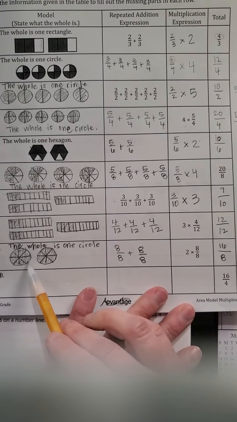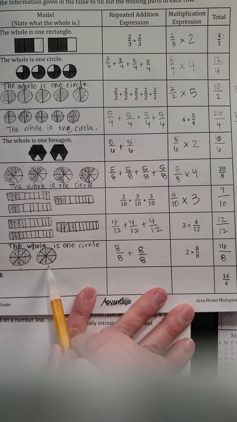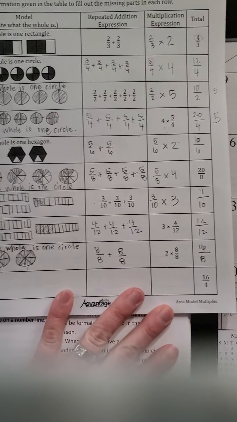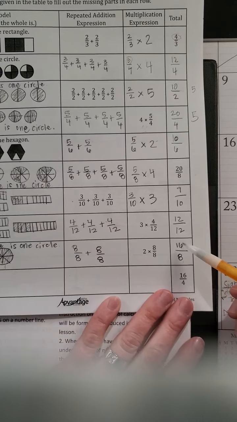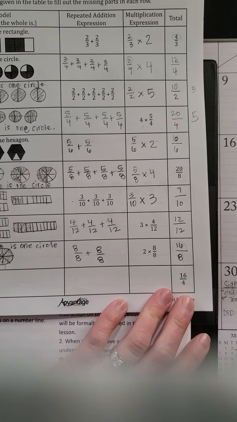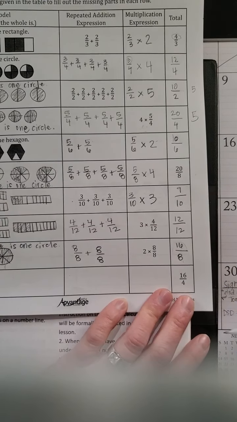Well, look over here. Can you see that 8/8 is the same as 1 whole? So we've really got 1 plus 1. And when you get over here, this is an improper fraction. Fractions are another way to write a division equation when they are improper. So we've got 16 divided by 8. That equals the whole number 2, which our model over here shows us 2. Okay, so on 7, the whole is 1 rectangle, and same with number 8.